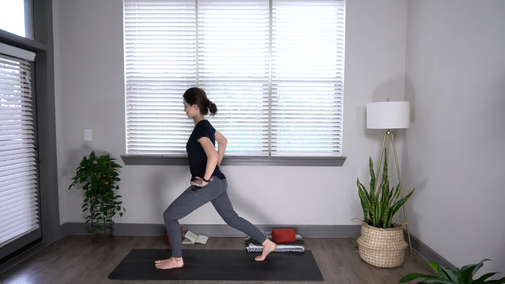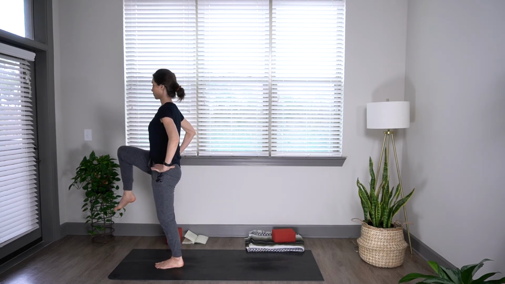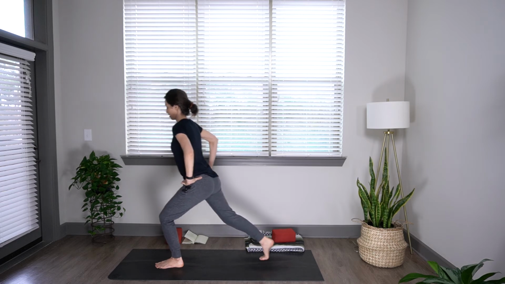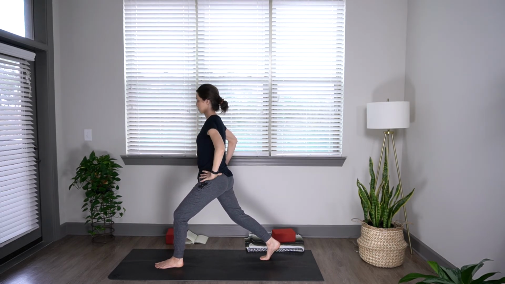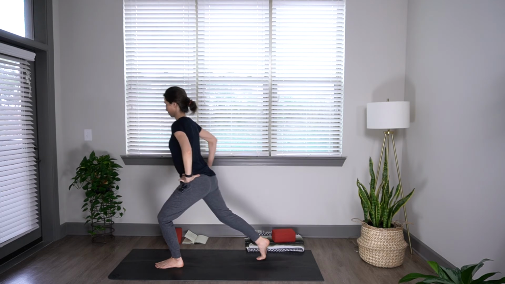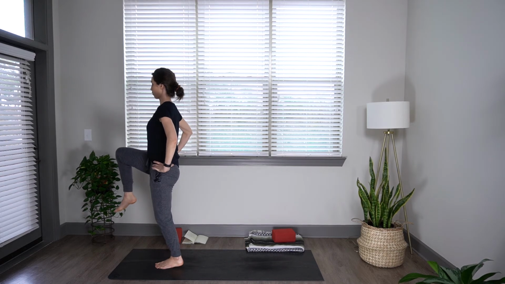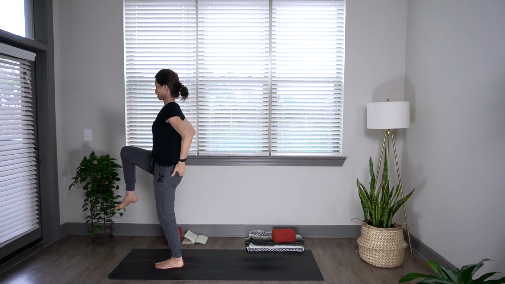Let's do that 3 more times. As you rise to stand, push down into the left big toe mound. And just notice that power all the way up the leg. Let's do 1 more here. Now hold it. Keep giving that left glute feedback if it needs it.